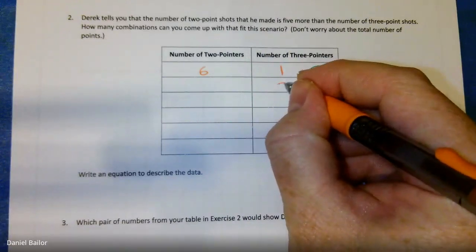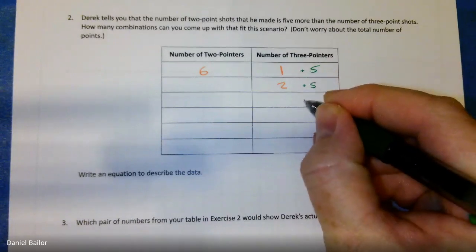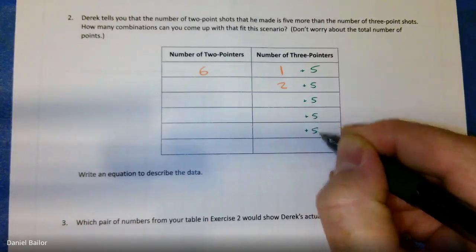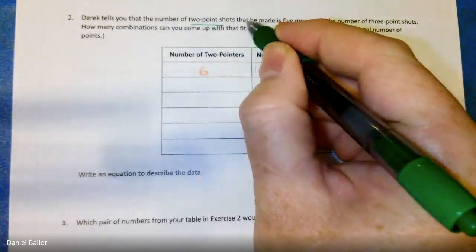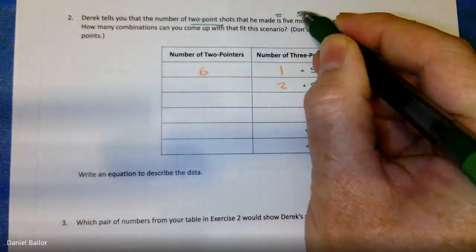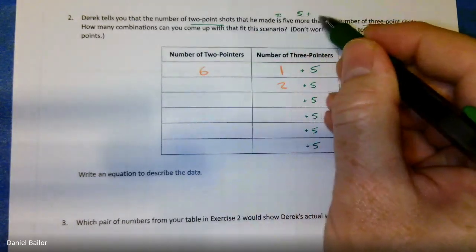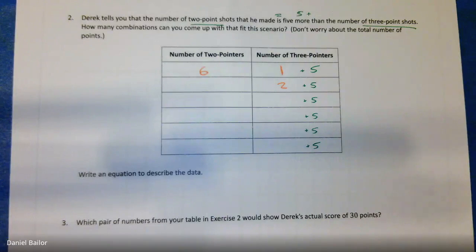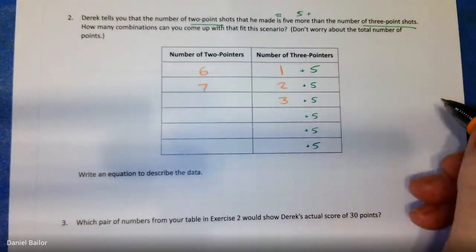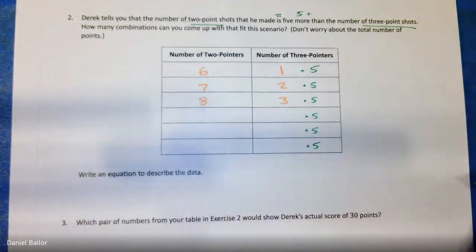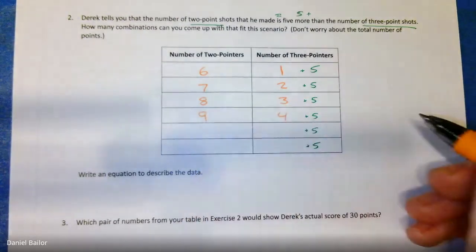If he had 2 three-pointers, we need to do +5. And we're going to do +5 for all of these because he tells us right in the question that two-pointers is 5 more than three-pointers. So if he does 2 three-pointers, that means he has to do 7 two-pointers. If he does 3 three-pointers, 3 + 5 means 8 two-pointers. 4 three-pointers means he had to make 9 two-pointers.